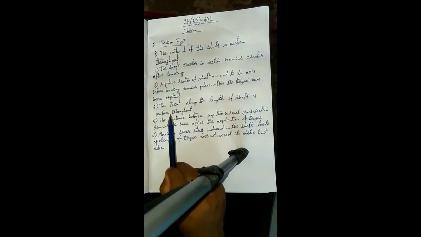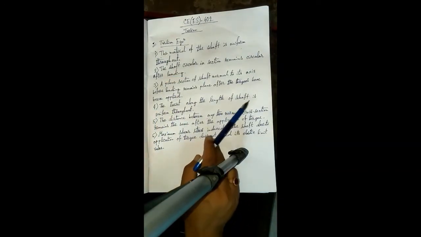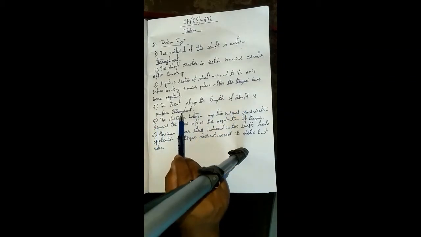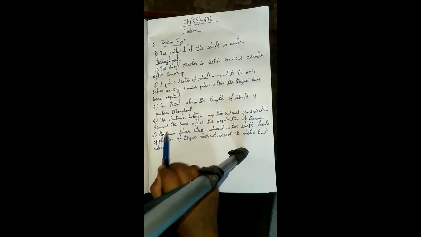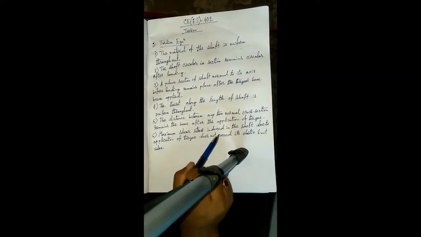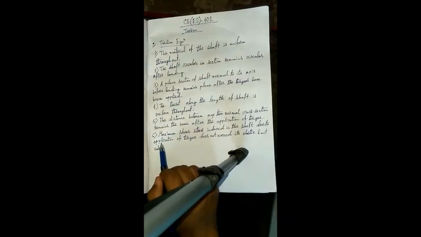The fourth one is the twist along the length of the shaft is uniform throughout. Number 5, the distance between any two normal cross sections remains the same after the application of torque. And the last one is the maximum shear stress induced in the shaft due to the application of torque does not exceed its limit value. So let's start.